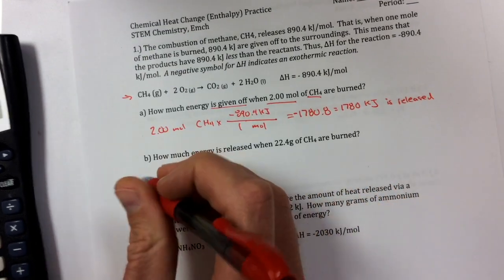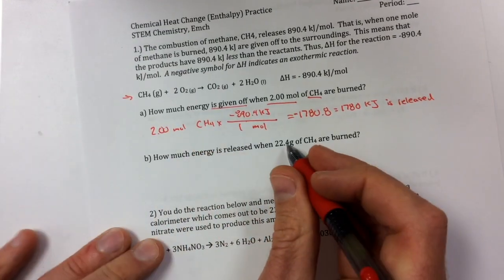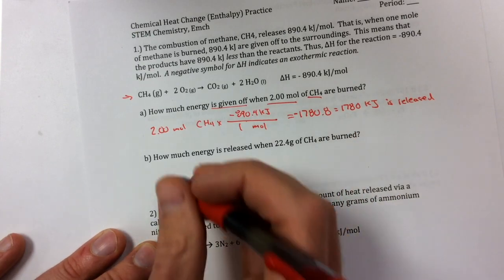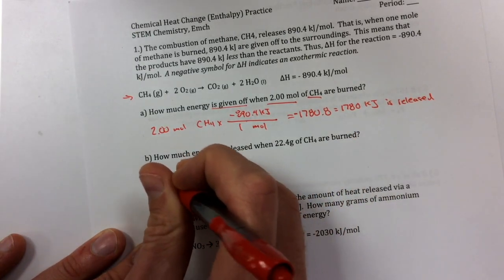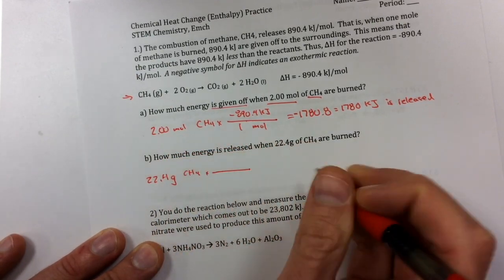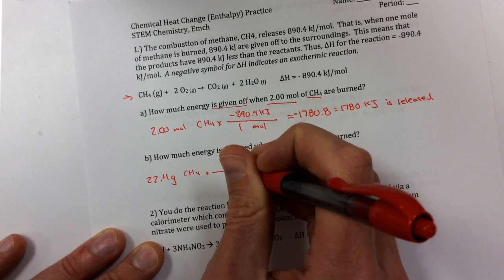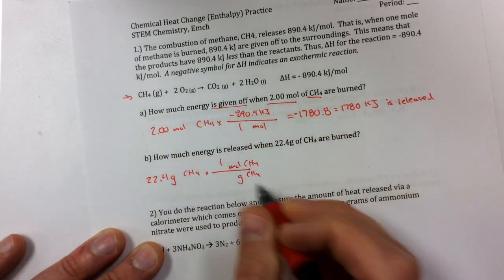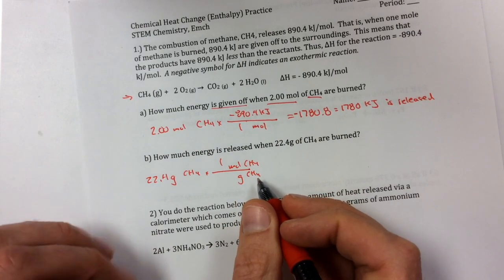In this one right here, I have to go, oh, look at this. This is 22.4 grams. So I have to go from grams to moles, moles to energy. So 22.4 grams of CH4 times, I need grams and moles of CH4. So carbon is 12. There are 4 hydrogens.